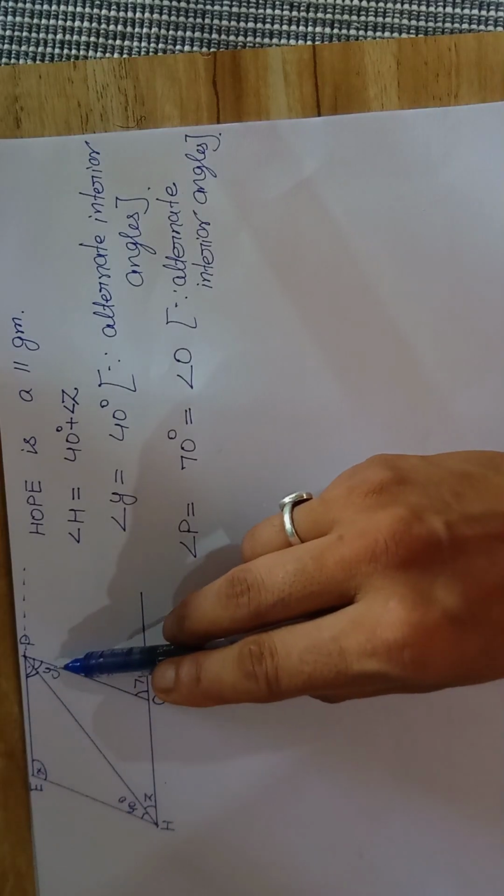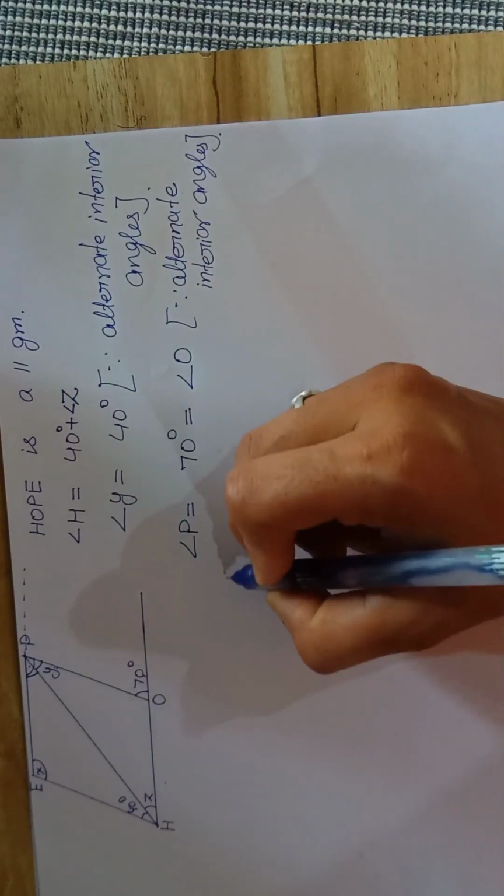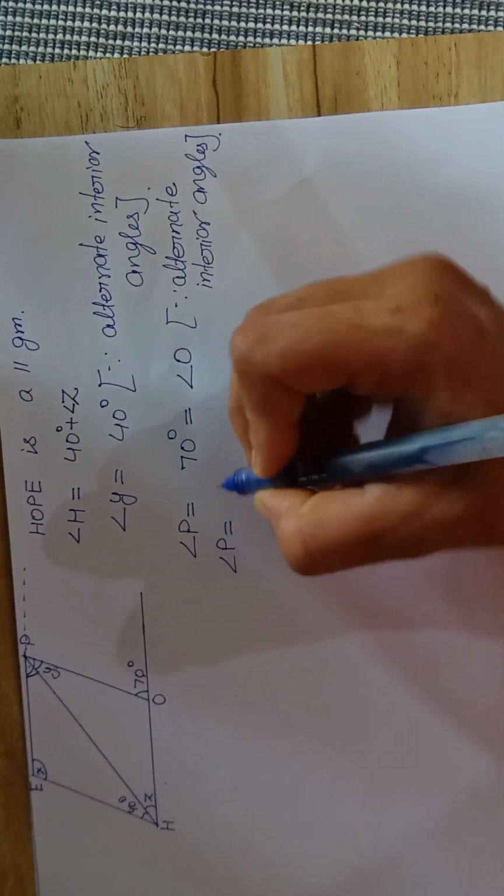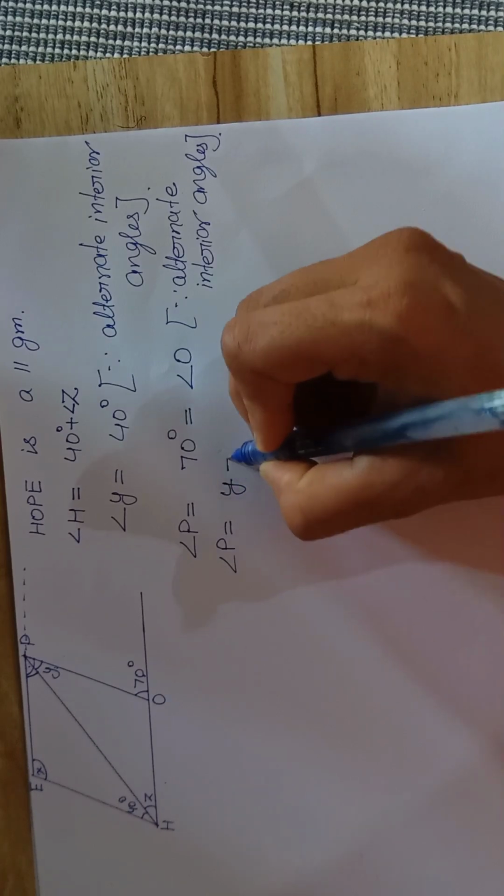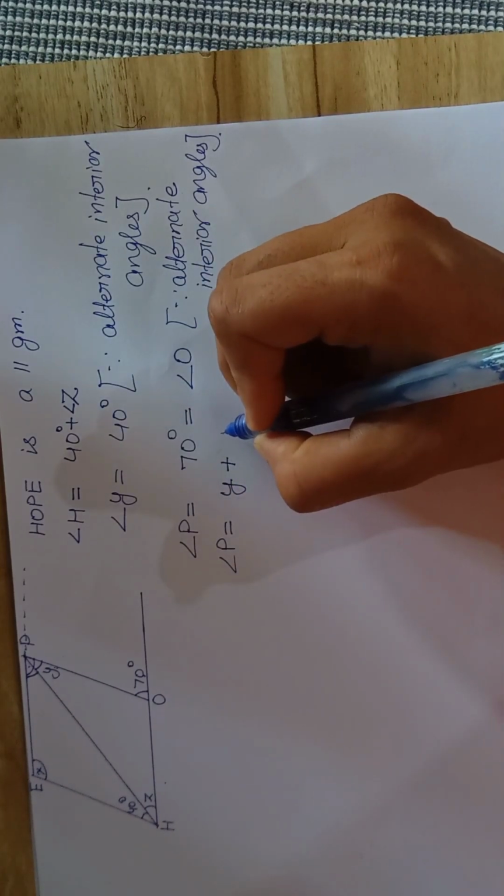So angle P, I know what is the angle P. Angle P is equal to Y plus this angle.